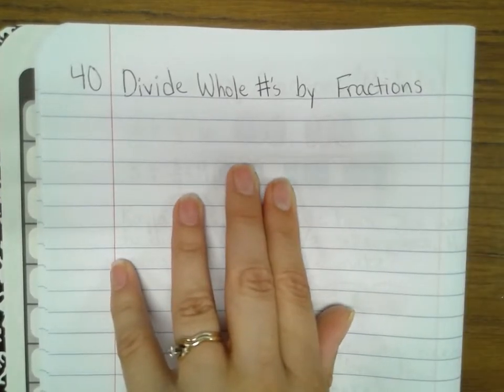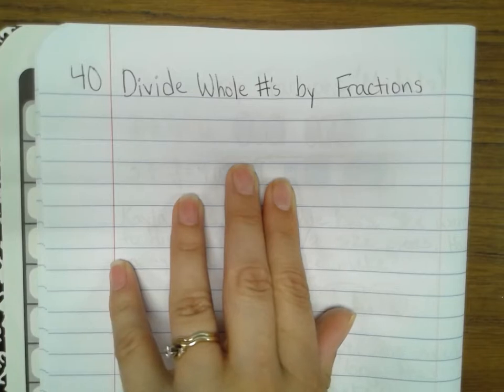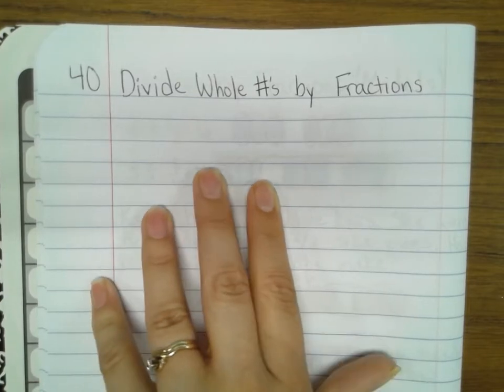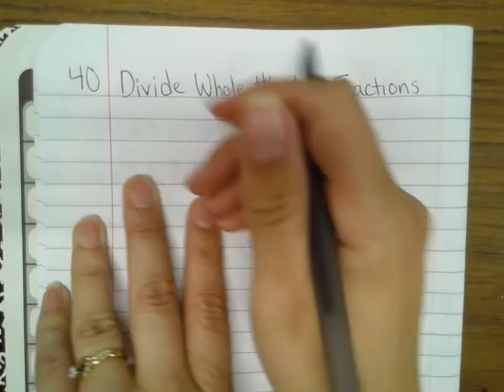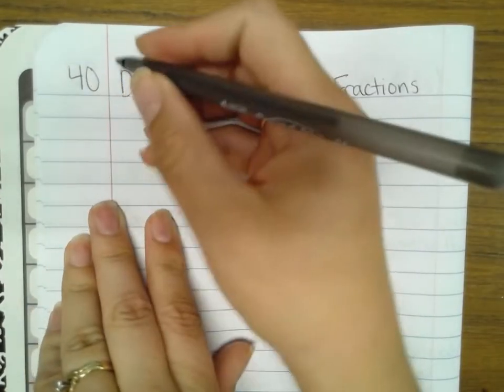Okay, yesterday we went over the modeling on page 39, so we drew pictures of what we're doing. Now we're just going to use the algorithm, meaning the shortcut for us, to actually find the numbers without having to draw a picture every single time we do it. So, there are a couple things I need you to remember.